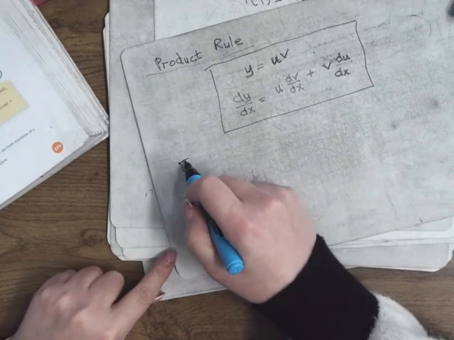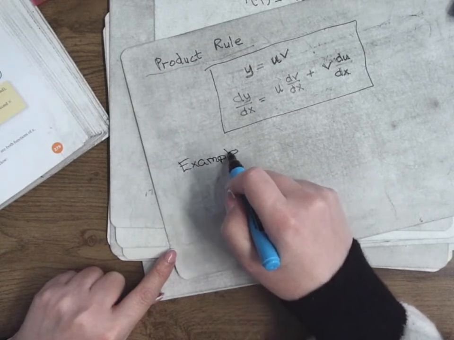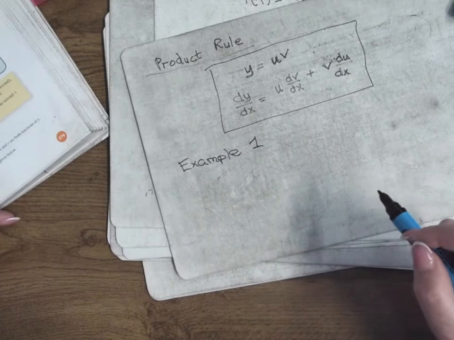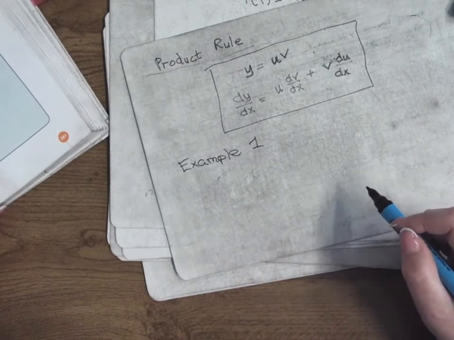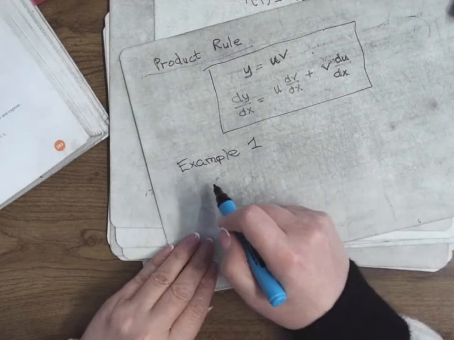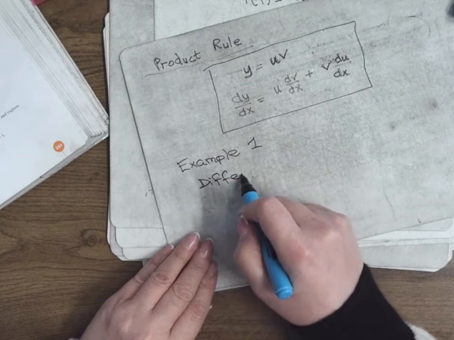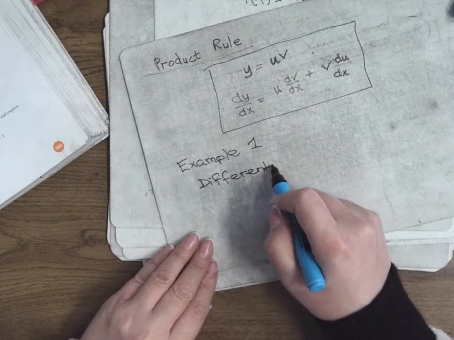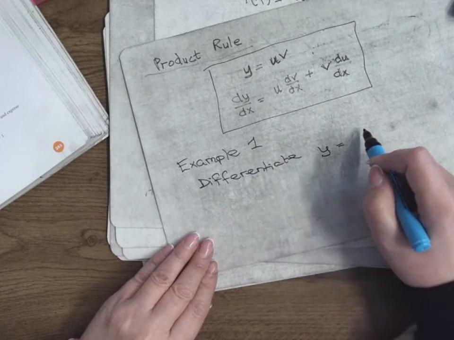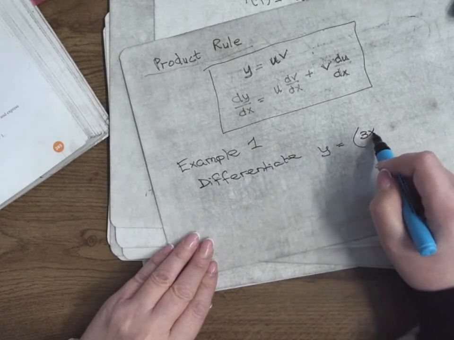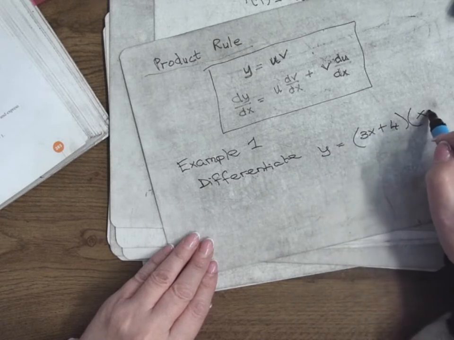Example 1. If I say differentiate y equals 3x plus 4 multiplied by x minus 2.